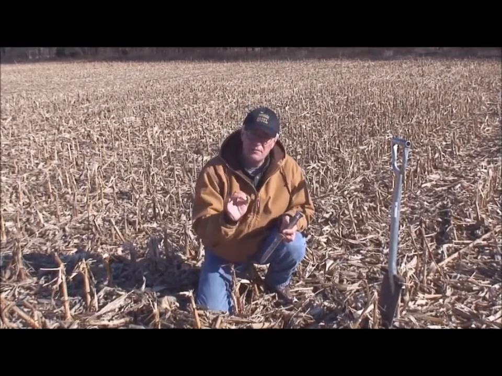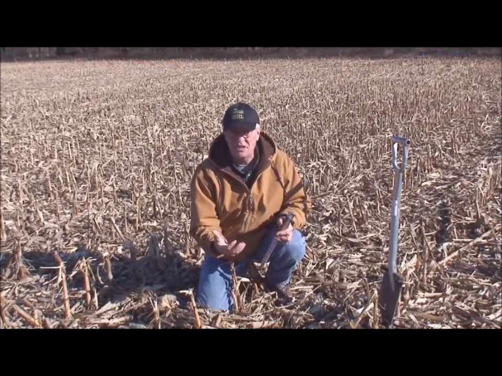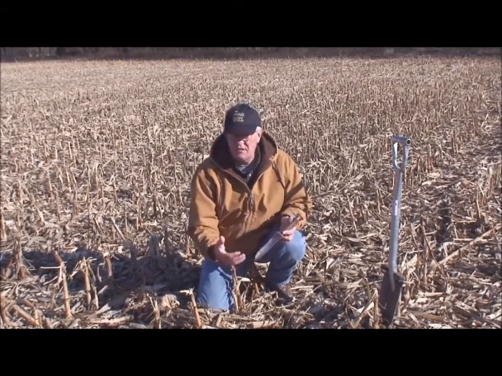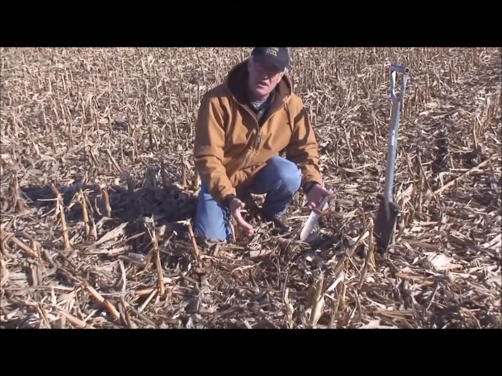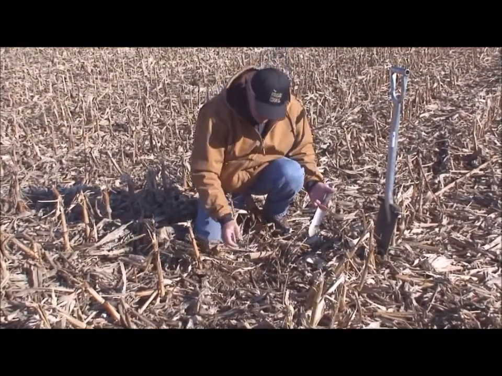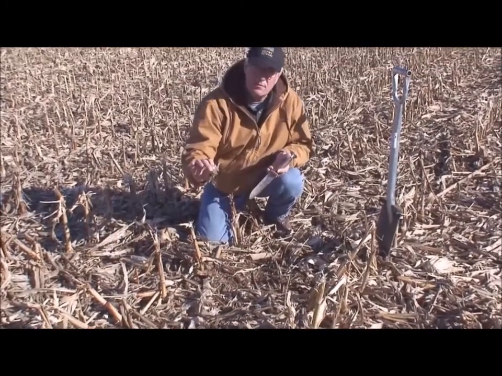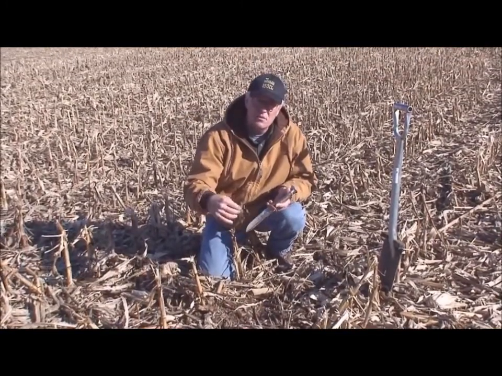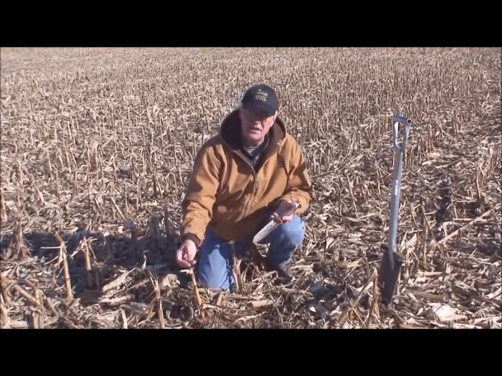A rough figure to use is about 20% decomposition. In other words, if we're starting here with 80% cover, by spring, after the small, thin, low carbon parts of the corn plant are gone, we may be down to as low as 60% just by overwinter decomposition.